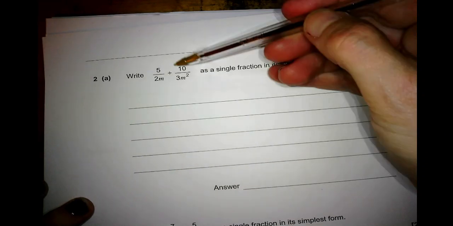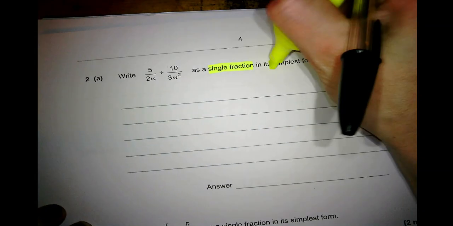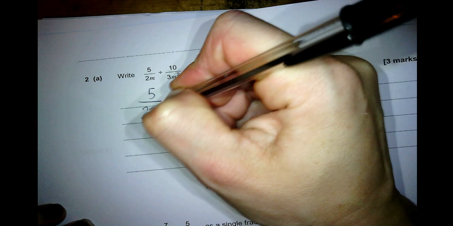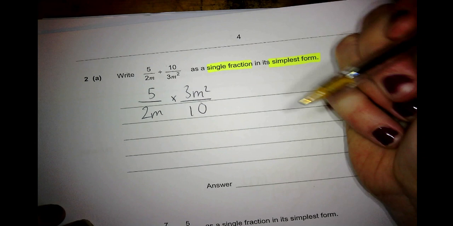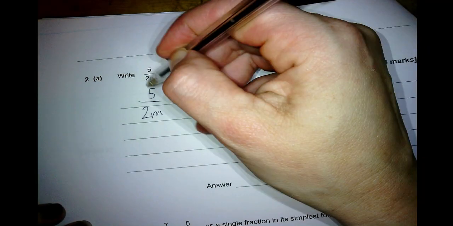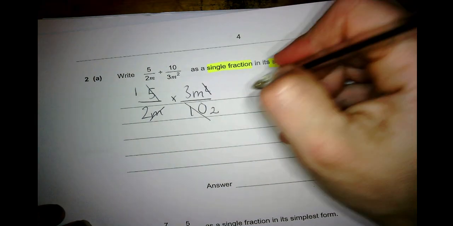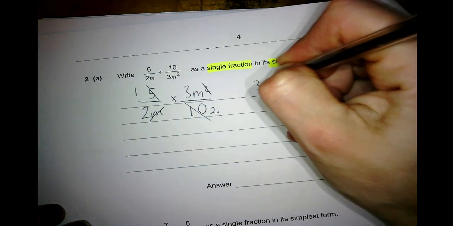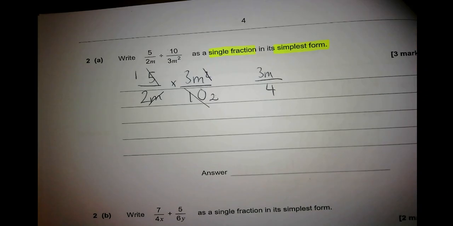2a. Write this as a single fraction in its simplest form. I'm going to keep flip change, so 5 over 2m times 3m squared over 10. I'm then going to cross simplify, so I can divide through by 5 here, so this becomes 1, this becomes 2, and I can divide through by m. Get rid of my squared, so I'm going to be left with 1 times 3m is 3m over 2 times 2 is 4. 3m over 4 is my final answer.